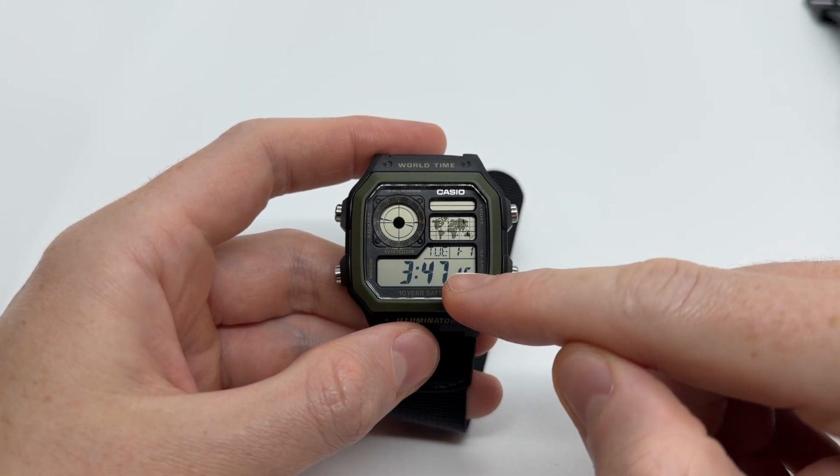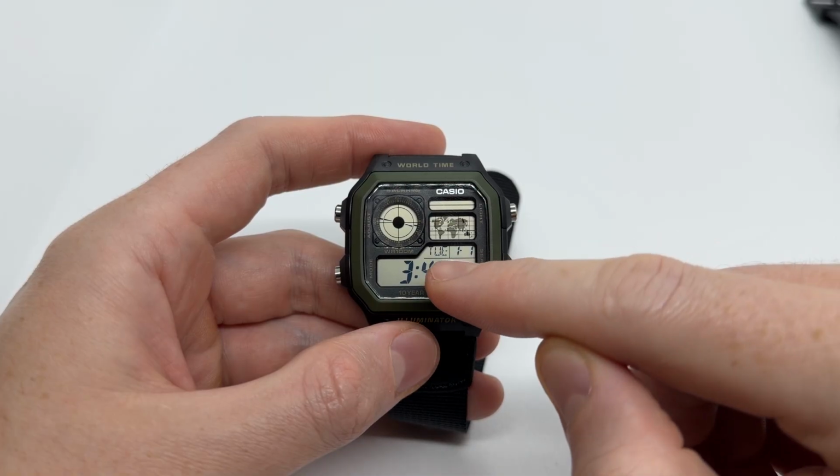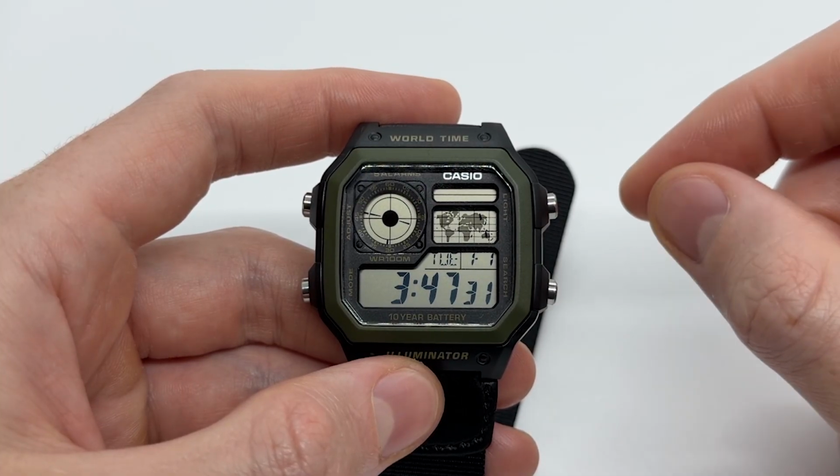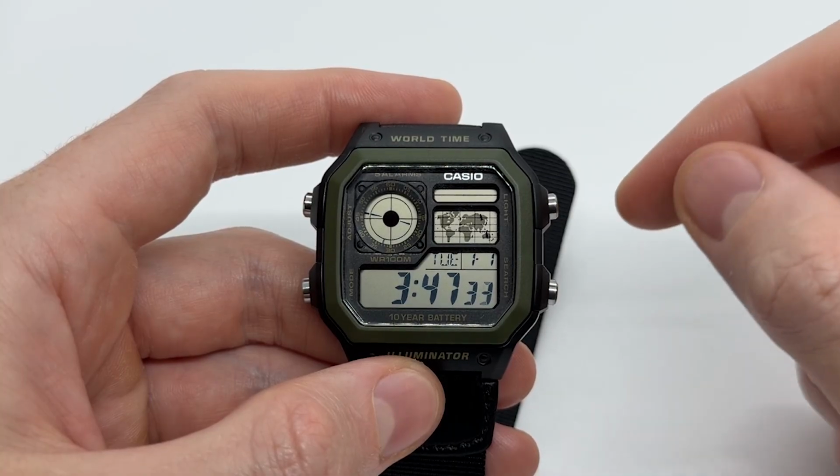Now, as you can see, we have the 1st of January, and it is going to be a Tuesday. So you can look it up. The 1st of January 2030 is going to be a Tuesday.